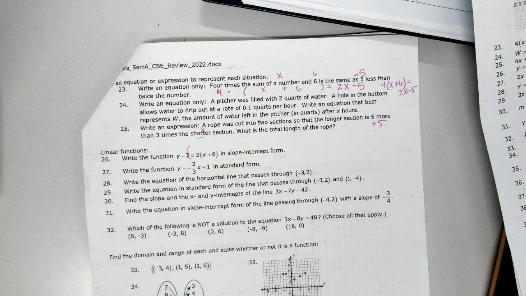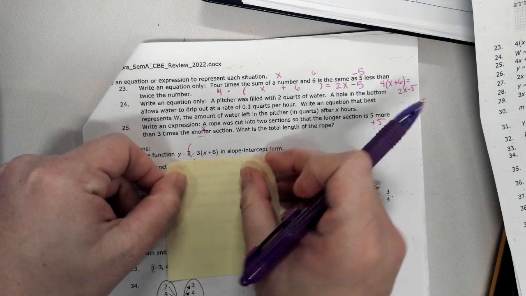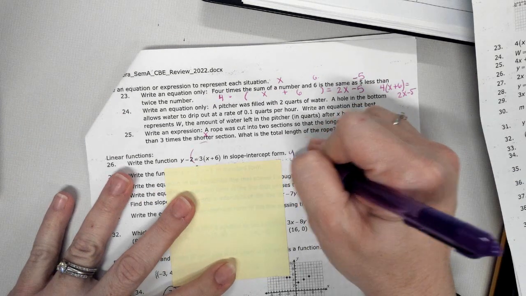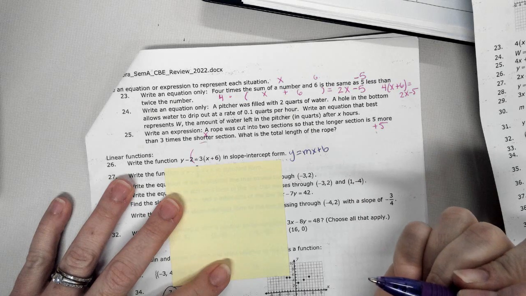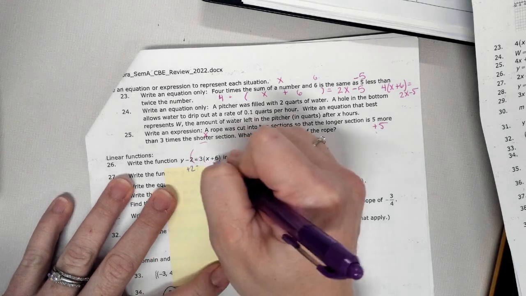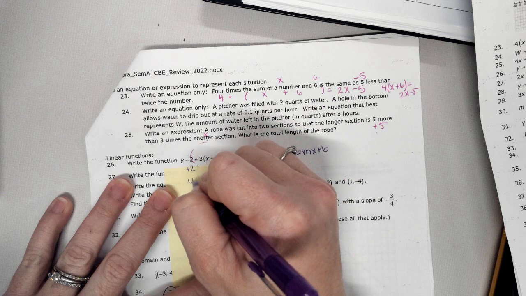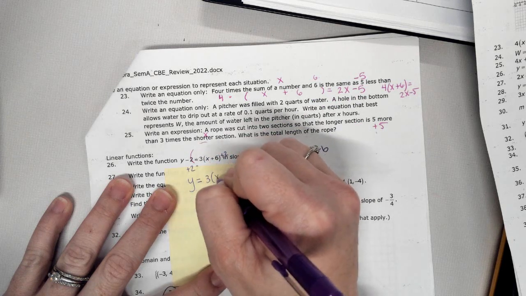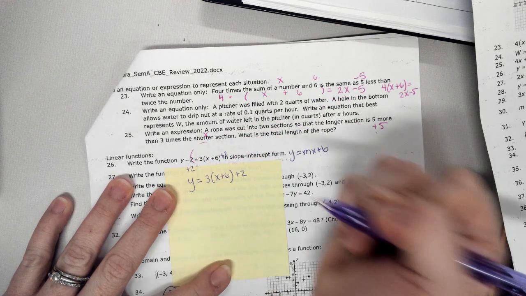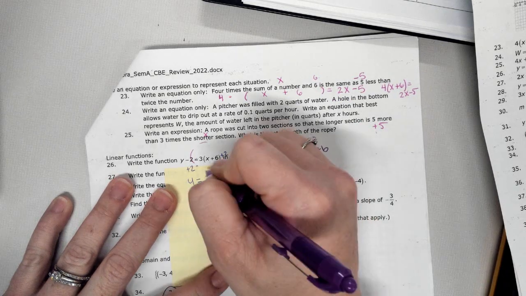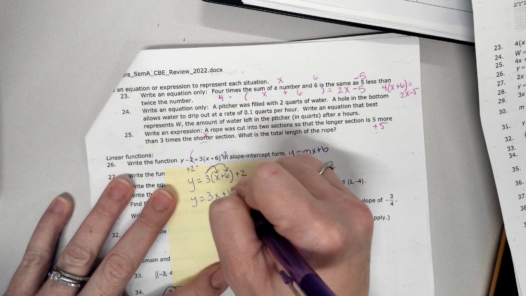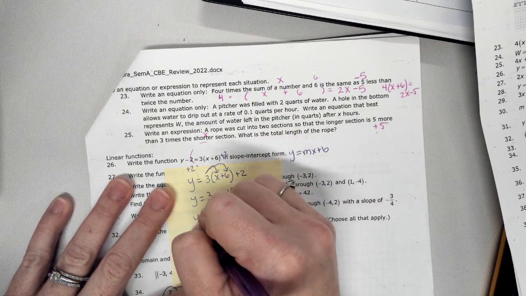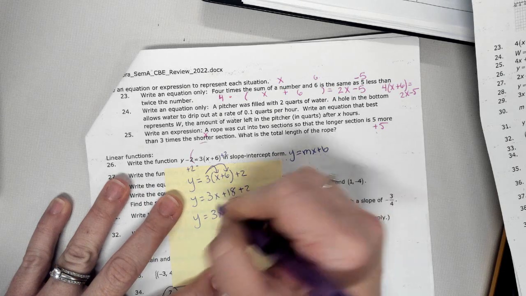Okay, let's look at number 26. Write the function in slope-intercept form. Well, slope-intercept form is y equals mx plus b. So really I just want it to be equal to y. So I'm going to add 2 to both sides. So I get y equals 3 parentheses x plus 6 plus 2, and I'm going to simplify. So 3 times x is 3x, 3 times 6 is 18 plus 2, and 18 plus 2 is 20.